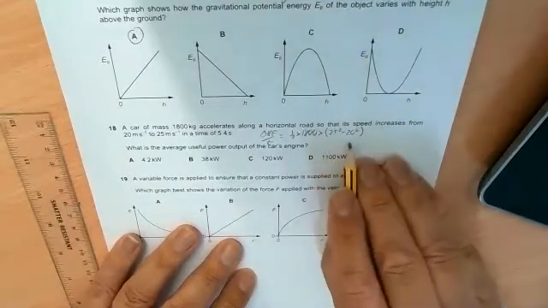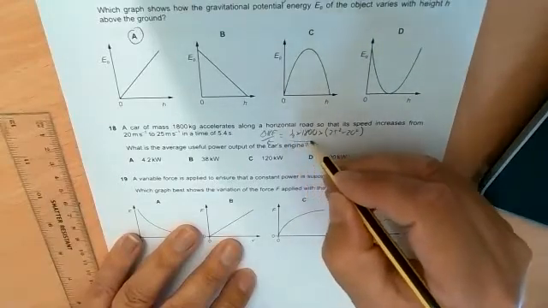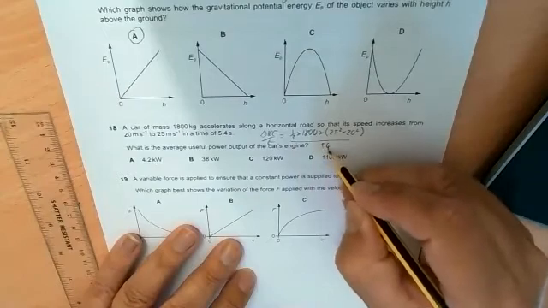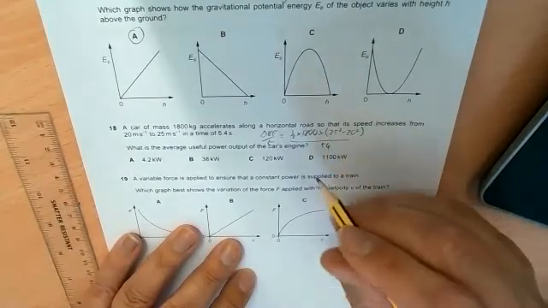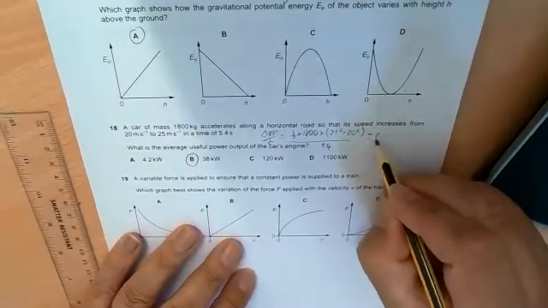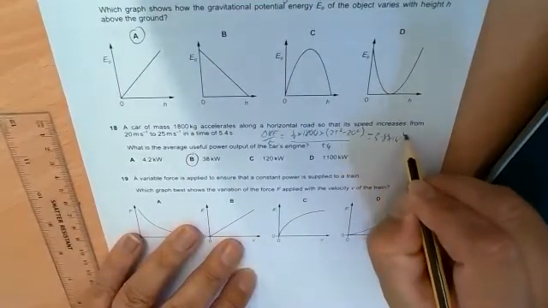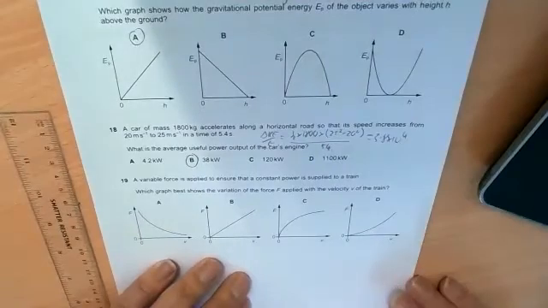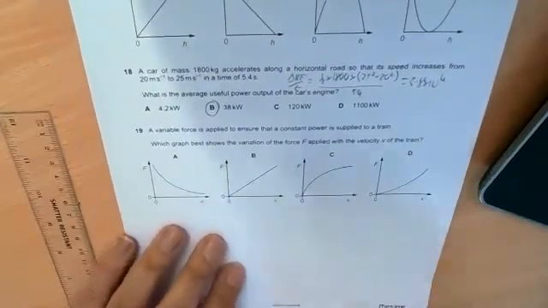So that gives you the change in kinetic energy. Divide it by 5.4 and you get a number that's roughly 38,000. Okay, simple as that.